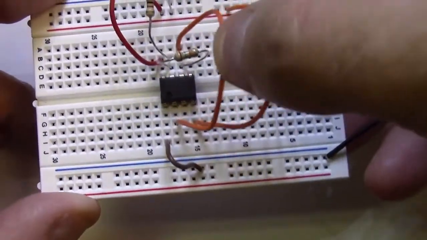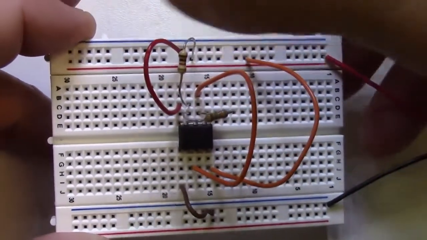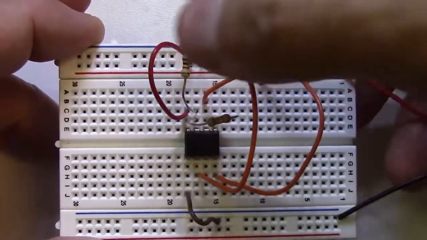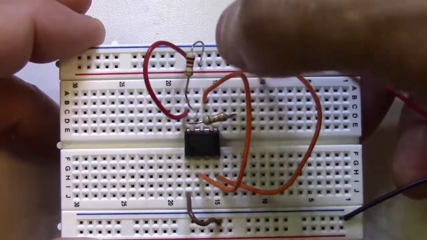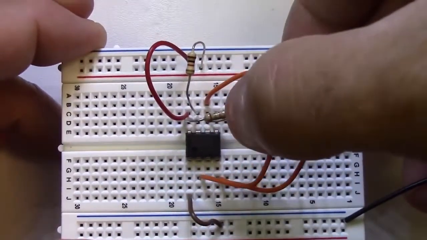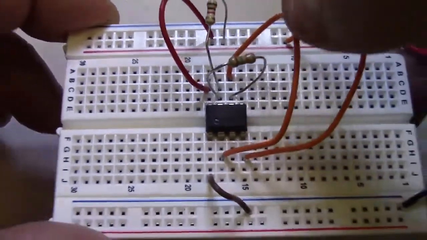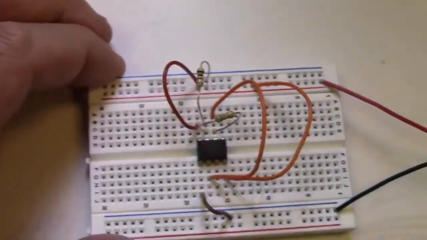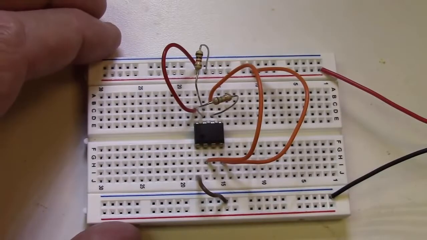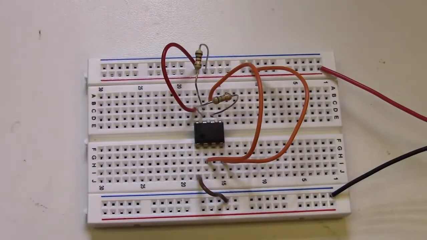We have pin 2 here going to pin 6, pin 8 to V plus, here's our pin 7 to V plus, our 7 to 6, and our 1 to ground down here. So for the most part, we're pretty much done here except for the capacitor.